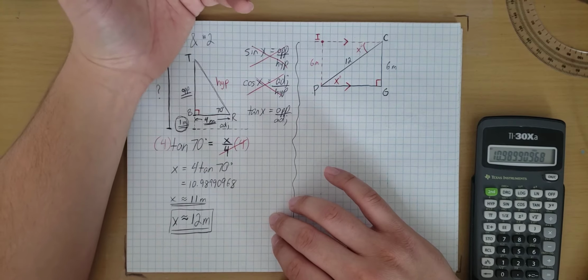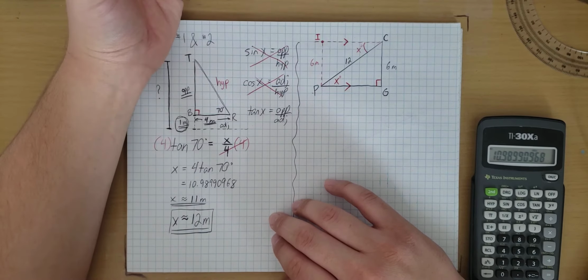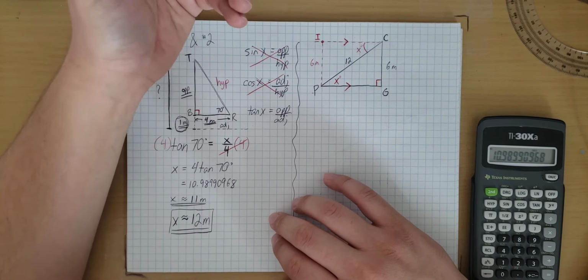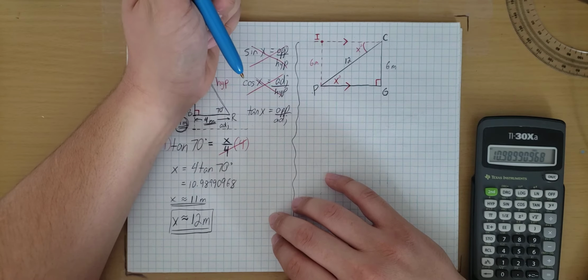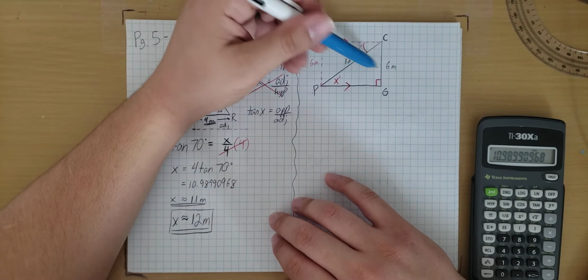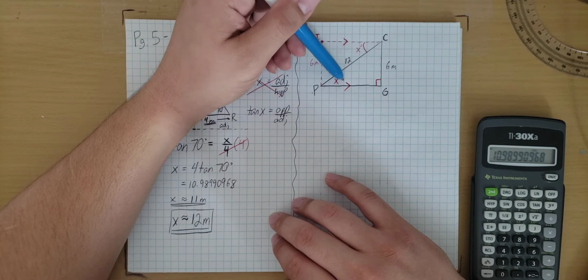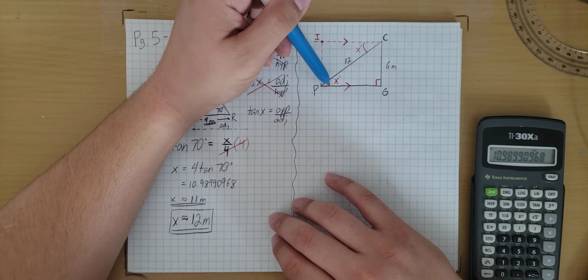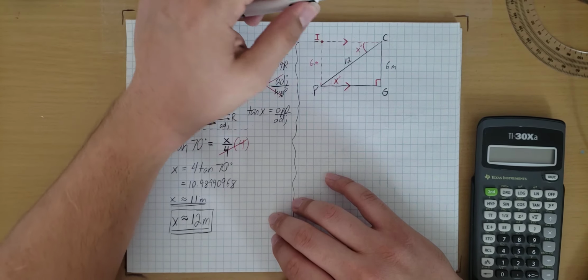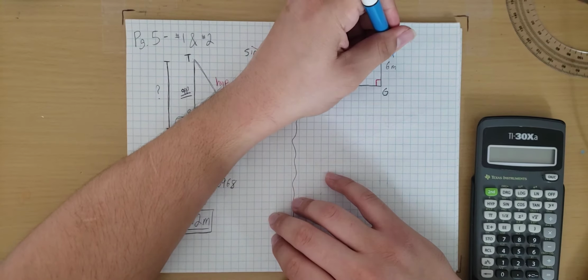Now, again, Pythagorean theorem is not going to help us find the angle measure. So we need to use our inverse trigonometric functions. So I'm going to use triangle CPG over here. Well, let's see, how do these sides relate? If angle P is over here on the bottom left, the 6 meters is the opposite side.